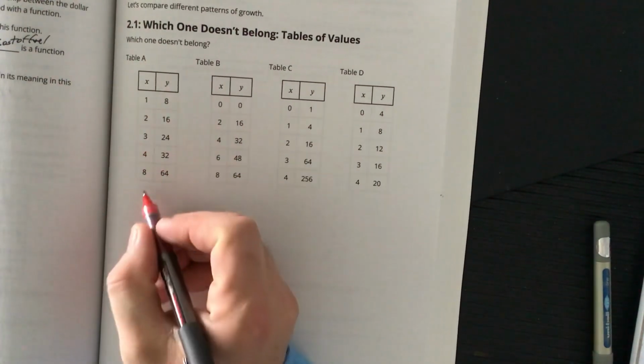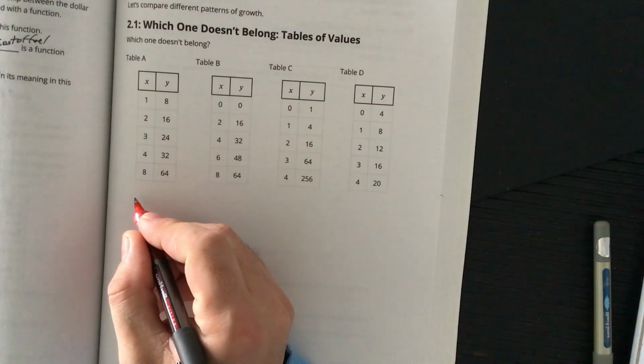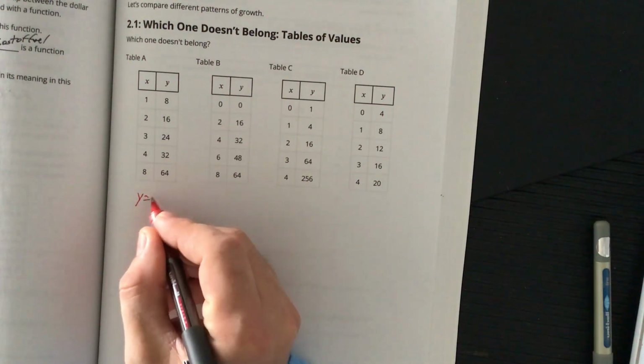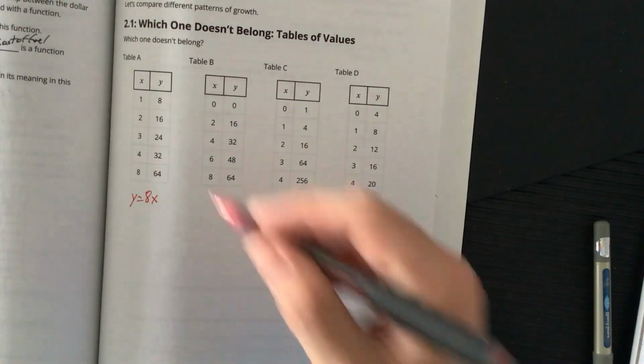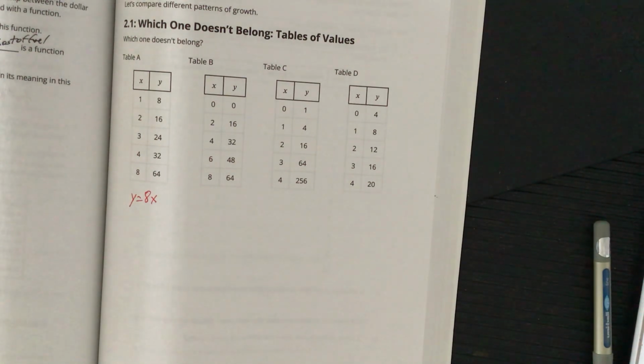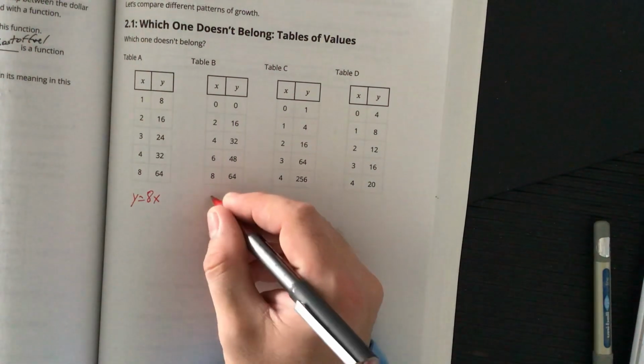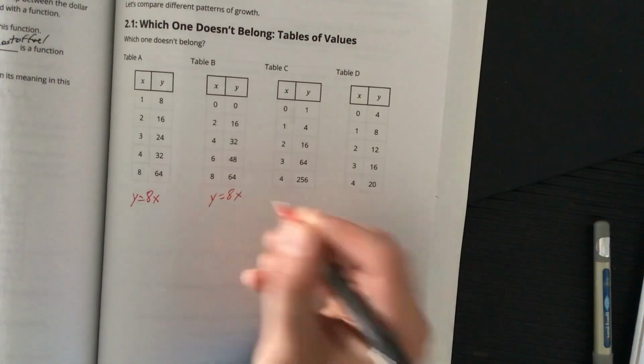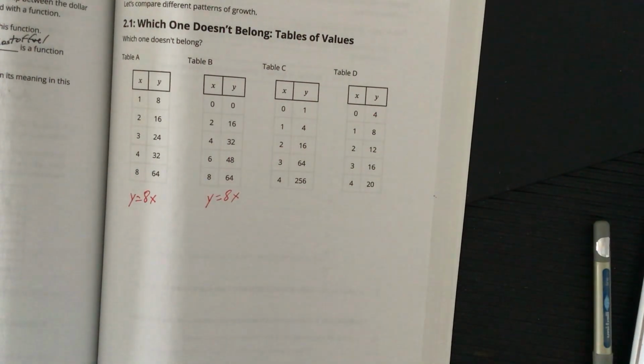Times 8, right? Taking the left side times 8. So my equation would be y equals 8 times whatever is in that first one. That is a linear function. How about the second one? Still times 8, so it's the exact same equation. Linear. Do you see the pattern for C?